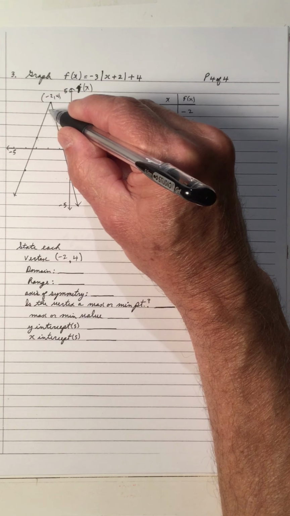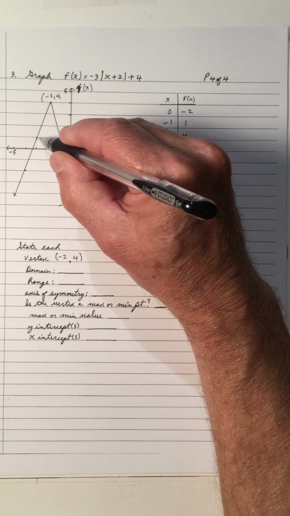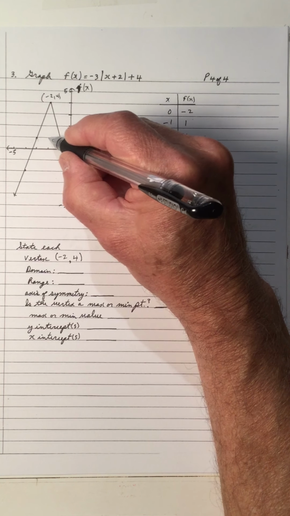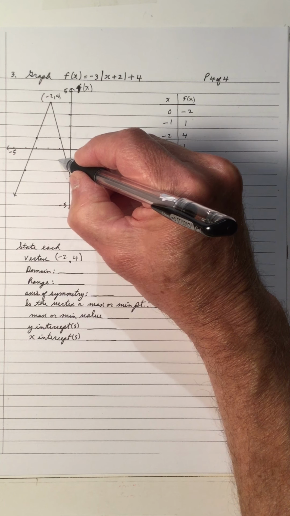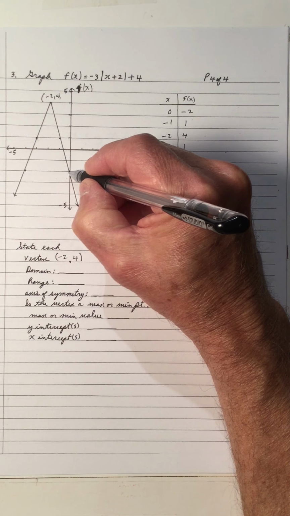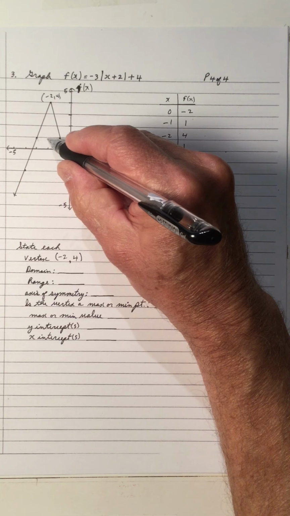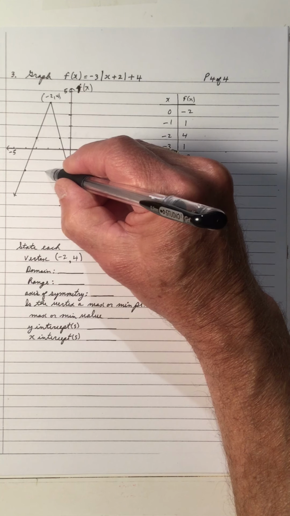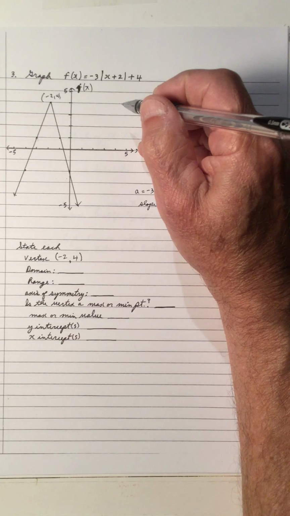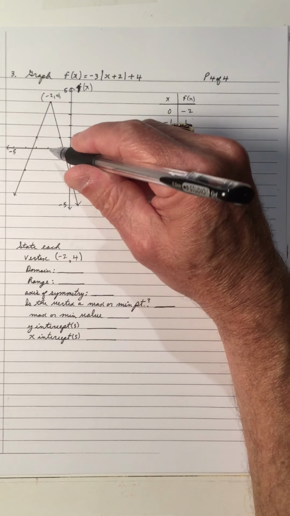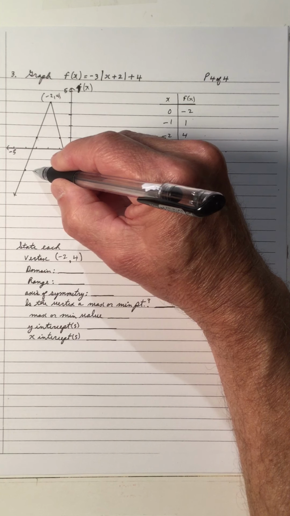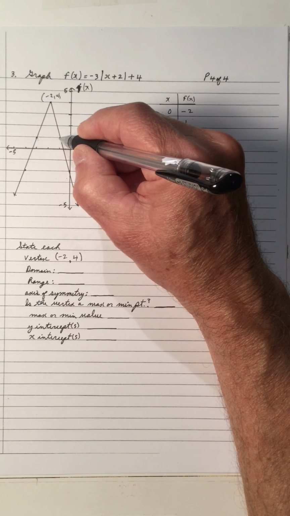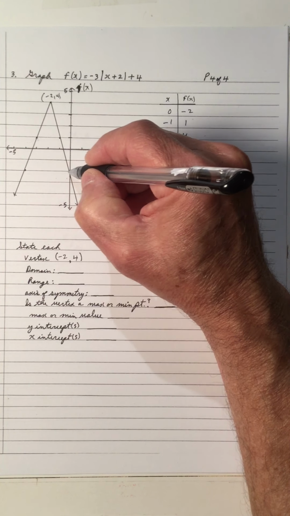Because it's symmetrical, you can go down 3 and left 1. Here we are. Now go down 3 more, 1, 2, 3, right 1. Or you can go down 3, 1, 2, 3, and move from this point now, 1, 2, 3, left 1. Right here you go down 3 and you go right 1.